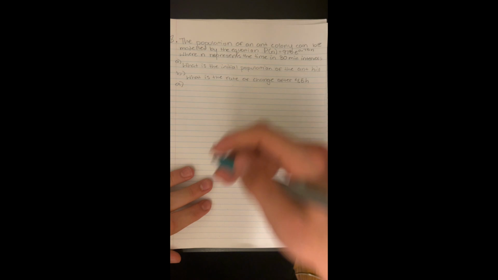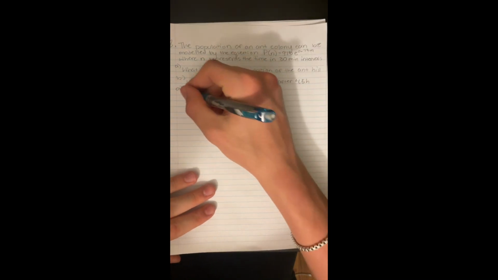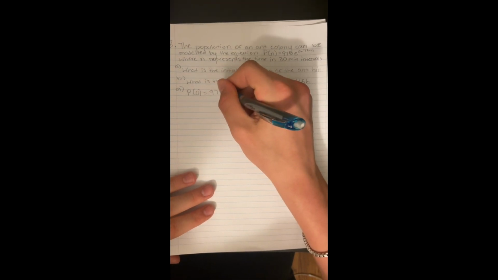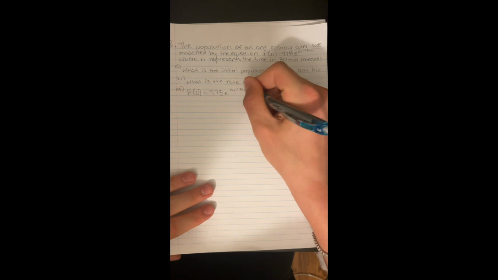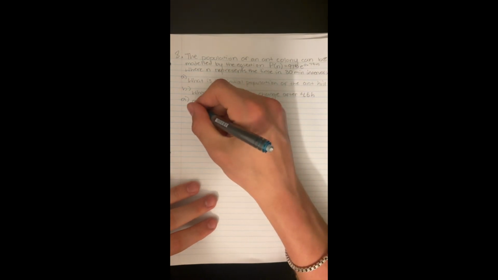But yeah, I can just plug in 0 for n, and that will give me the initial population. So what I have to do is P of 0 equals 975e to the power of 0.75 times 0. Okay? So now that I have that, all I have to do is solve for P of 0.